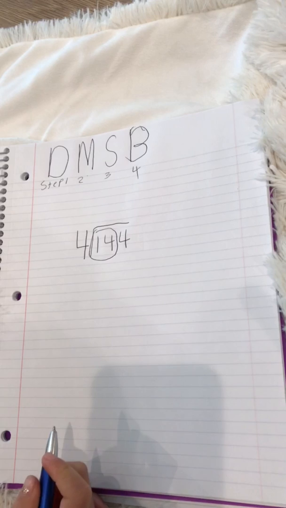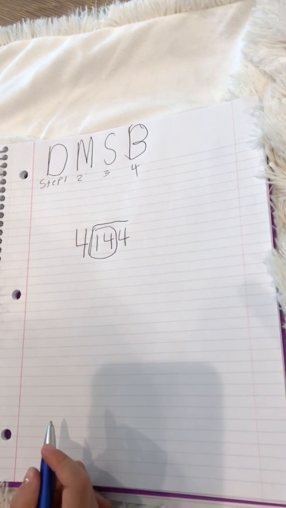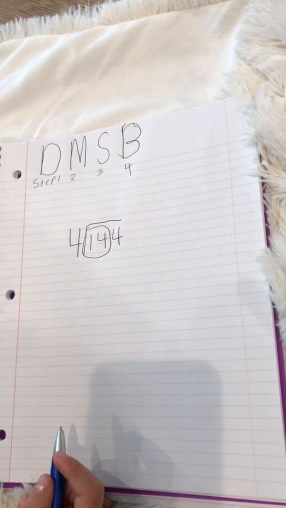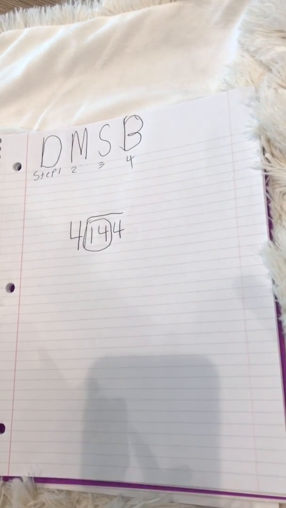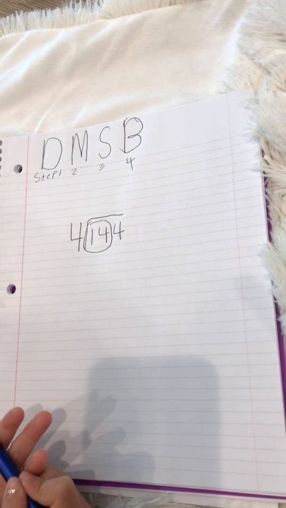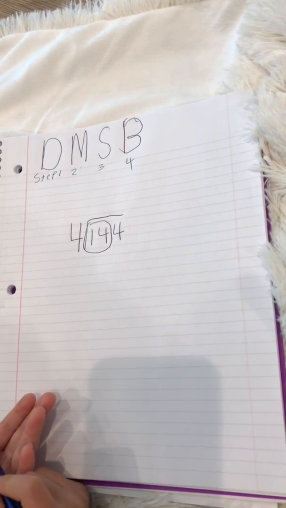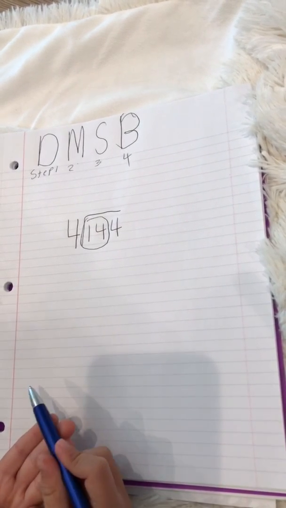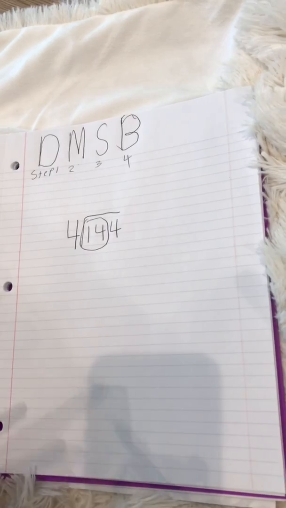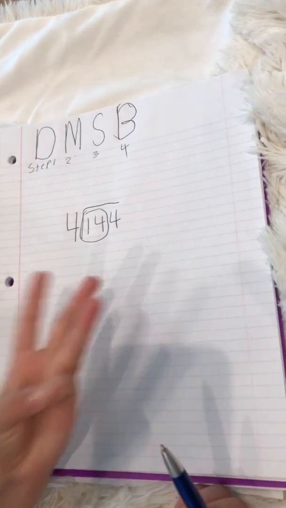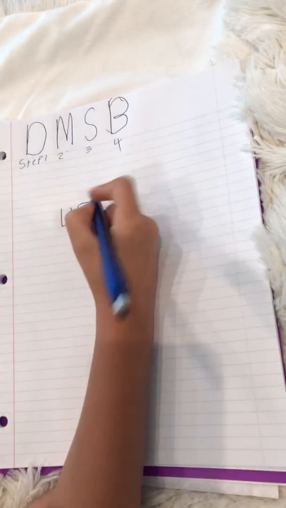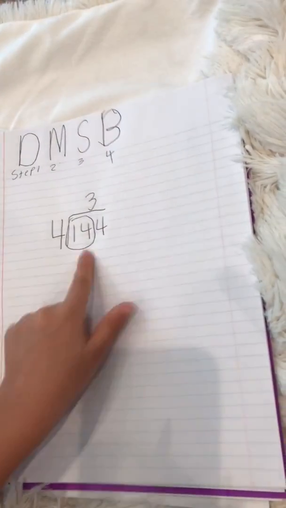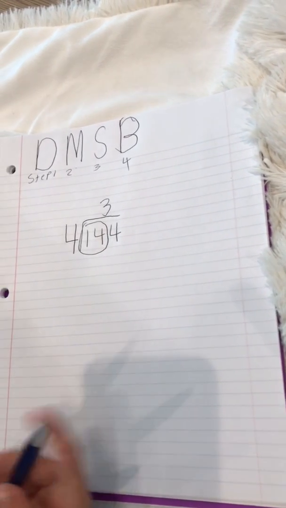But we don't have 14 in our times tables. So we're going to think about the closest number to 14 in our times tables. So let's think about that. 4, 8, 12, 16. Because after 12, it's 16. So I think we should do 12. We've got 4, 8, 12, and I have a 3 on my finger, see? And so I'm just going to write my 3 above my 4. Because that's how it's supposed to be.